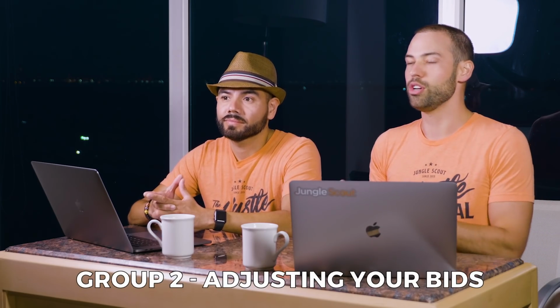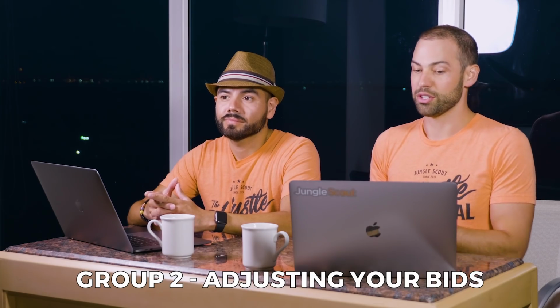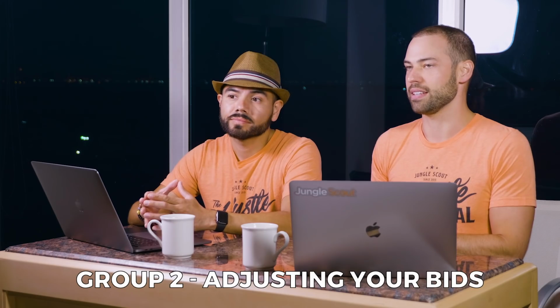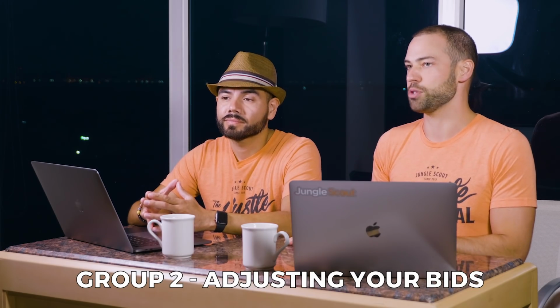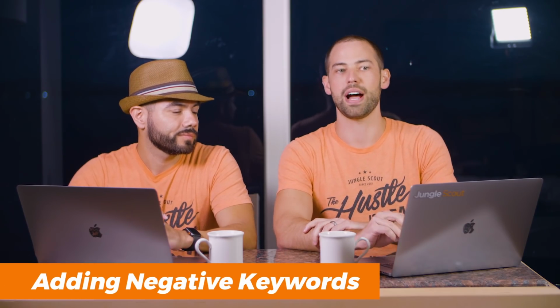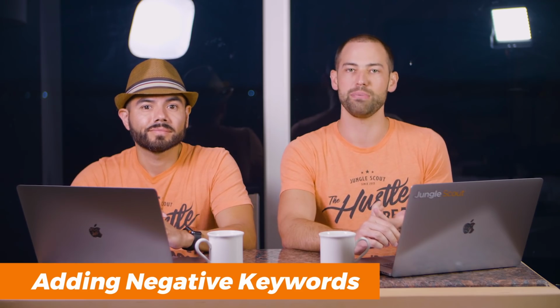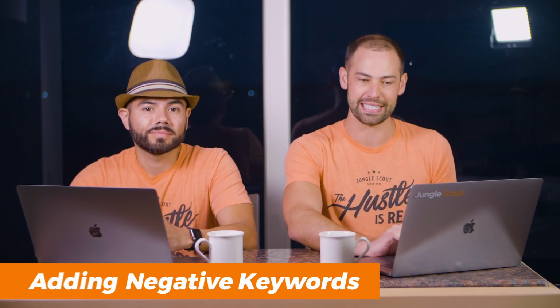The second way to optimize automatic campaigns is by changing your bids. And there's a number of different ways to do this. To start, you have your default bid, but then inside of the campaign settings, there's some more advanced bid options that we'll show you momentarily. Let's go into the search term report to try to find some poor performing keywords so that we can add them to our negative keyword list.